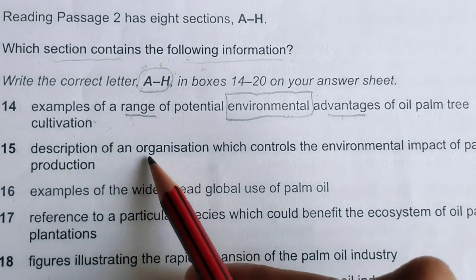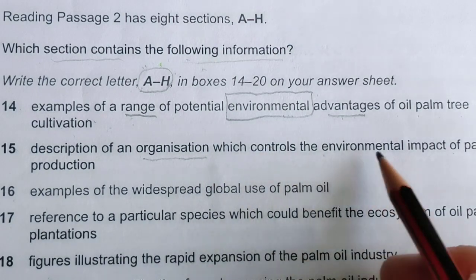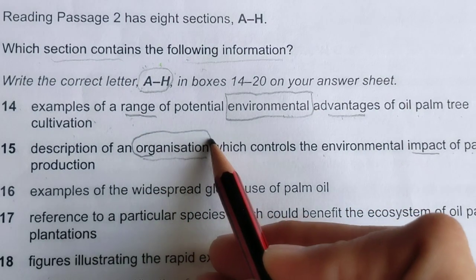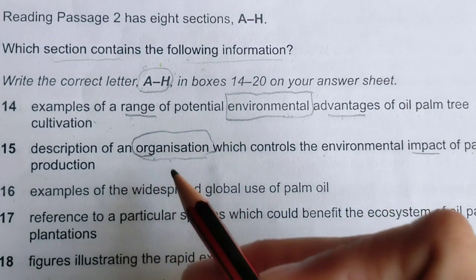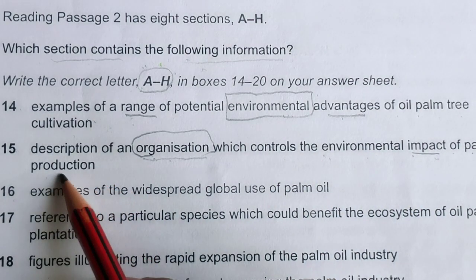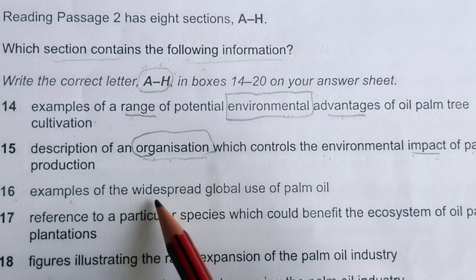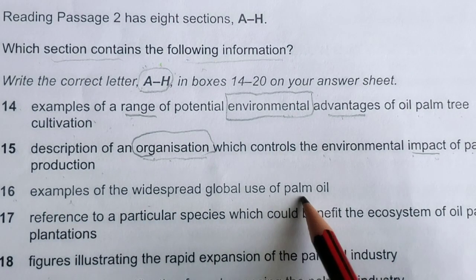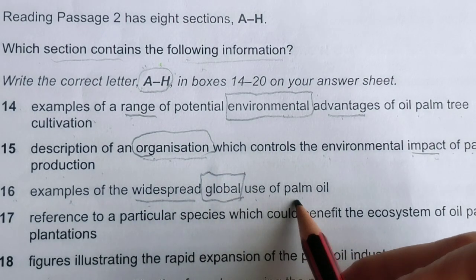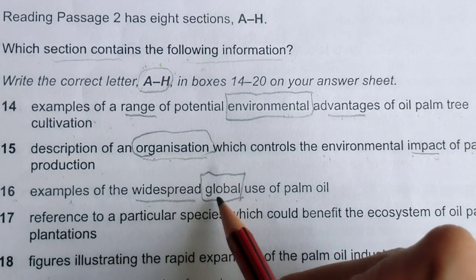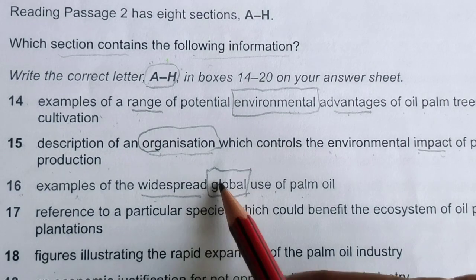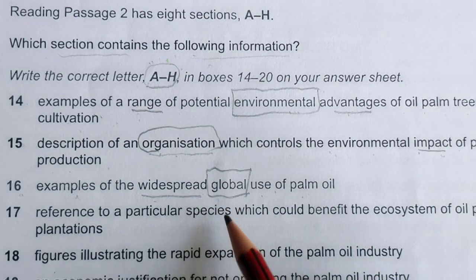15th, description of an organization which controls the environmental impact of palm oil production. This is my important word. Any organization name would be there which controls the environmental impact of palm oil production. 16th, examples of widespread global use of palm oil. Wherever they will be talking about palm oil being used by different countries or all over the world.